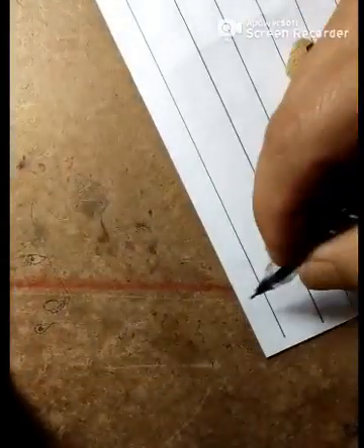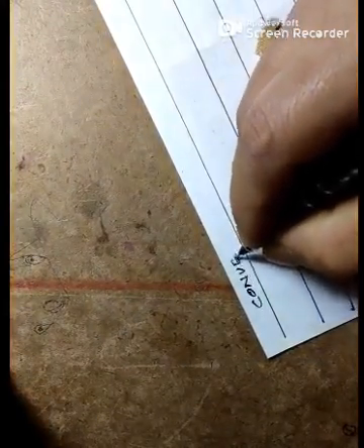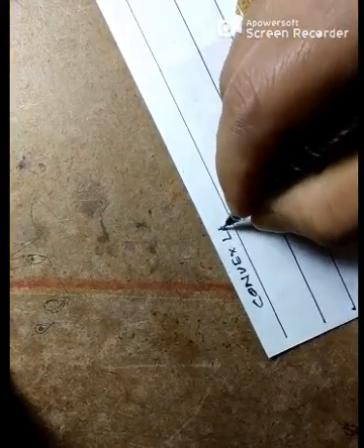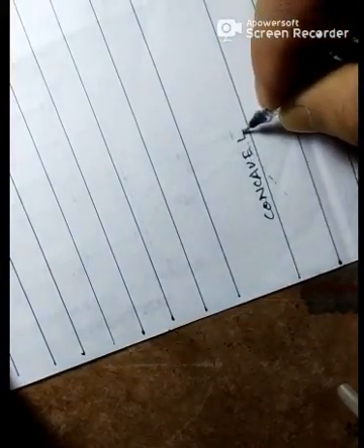This is for the convex lens, and this is for the concave lens.